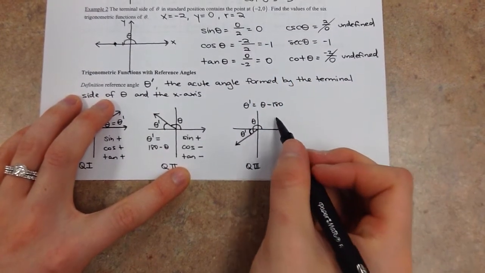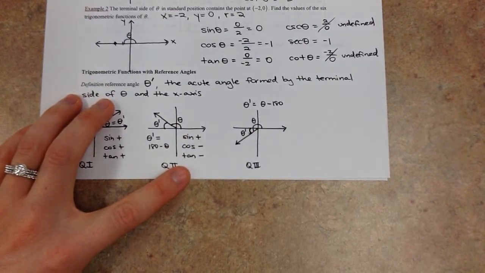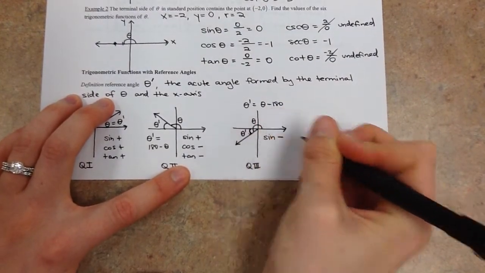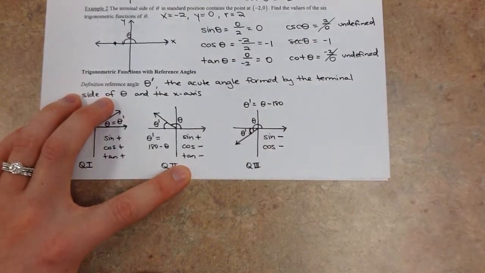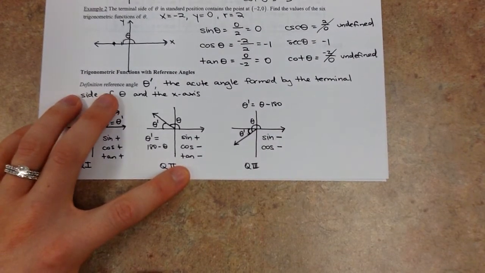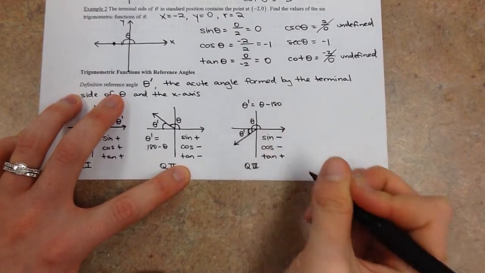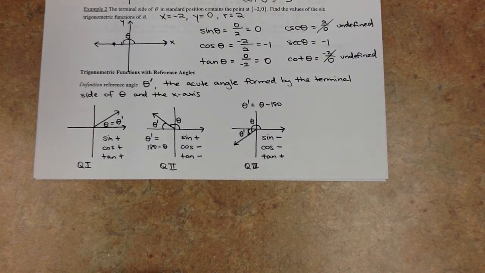Okay, so if we take this whole thing right here and subtract 180, you're just going to be left with whatever that is. When I am in the third quadrant, y's are now negative, so sine is now negative. X's are negative, so cosine is still negative. And then y divided by x would actually be positive, because sine and cosine are both negative, so tangent would be a negative over a negative, which would be positive.